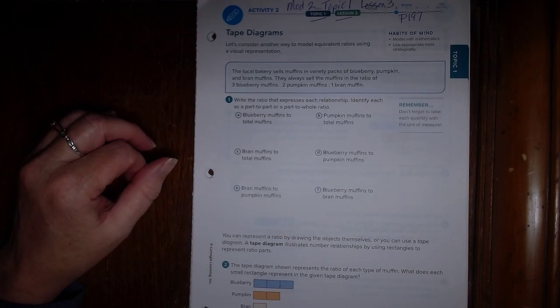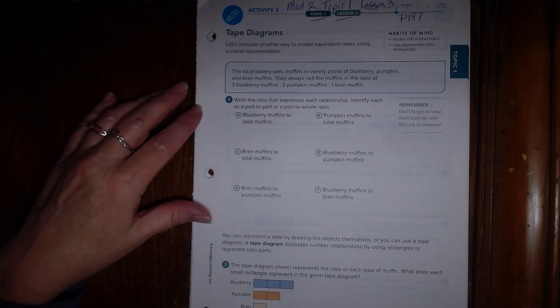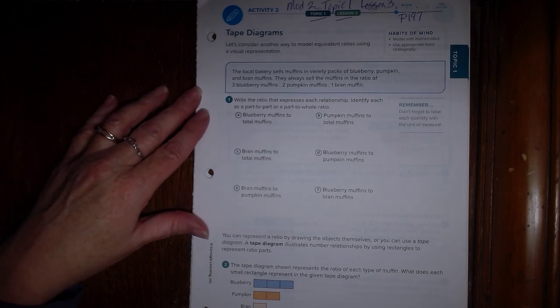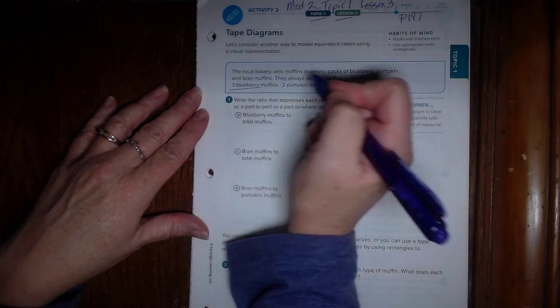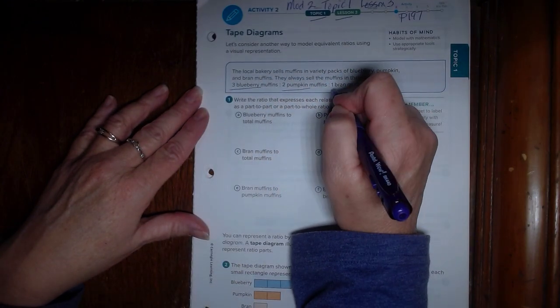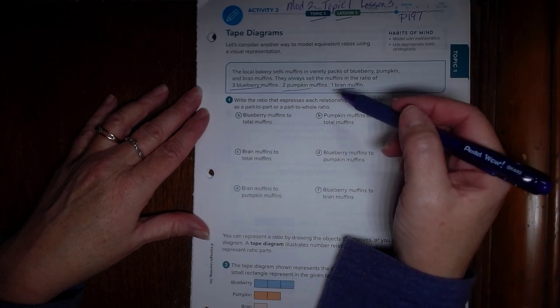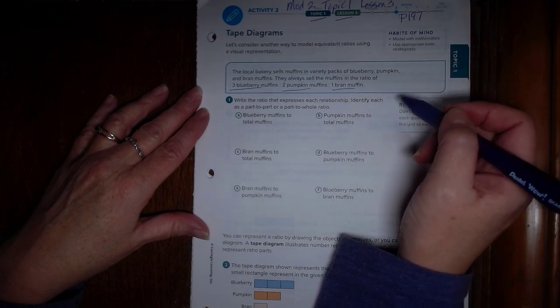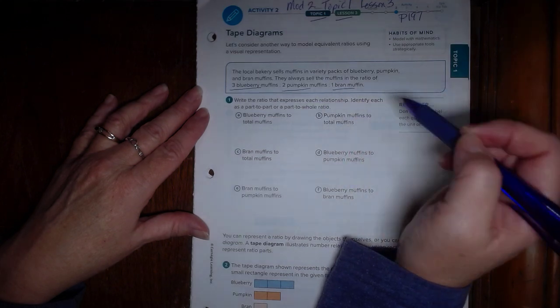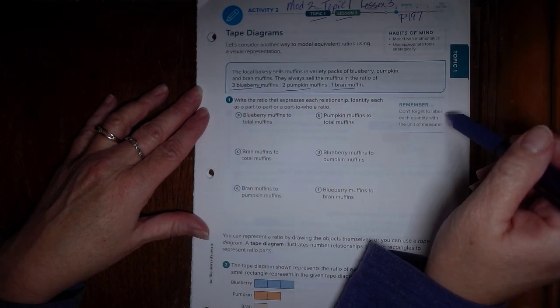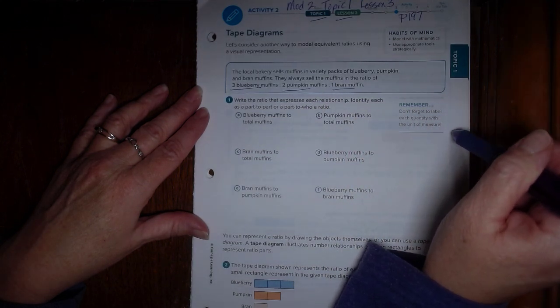The local bakery sells muffins in a variety of packs of blueberry, pumpkin, and bran muffins. They always sell the muffins in the ratio of 3 blueberry to 2 pumpkin to 1 bran. Write the ratio that expresses each relationship. Identify each as part to part or part to whole. Remember, don't forget to label each quantity with the unit of measure.